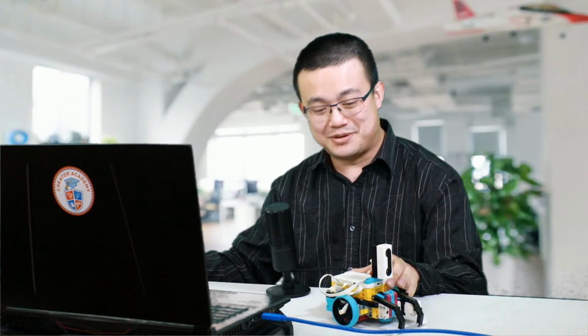We're going to do a live review of the latest LEGO Education Spike software, version 2.0.1. We're also going to do a few little tests with our little driving base here as well.